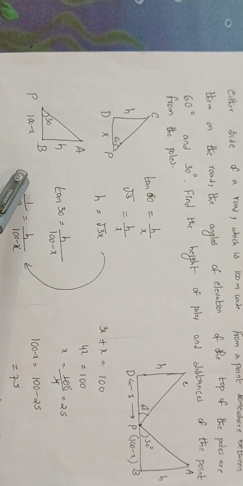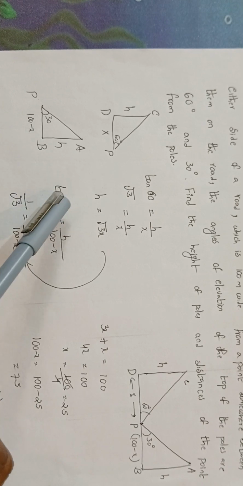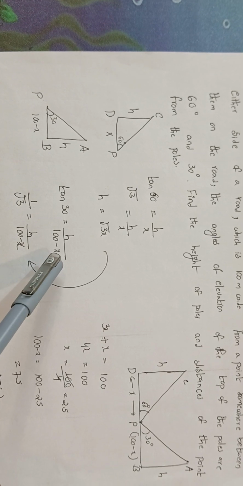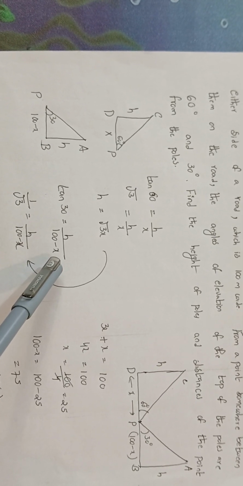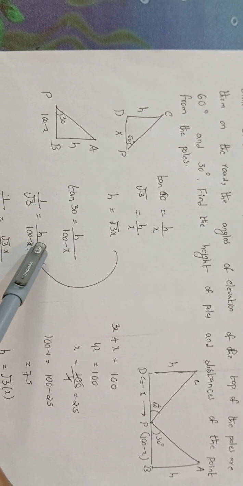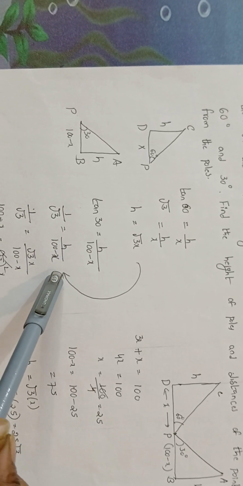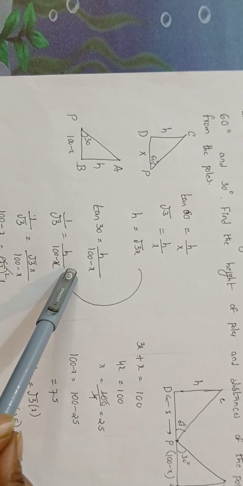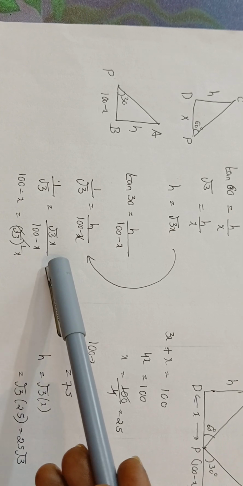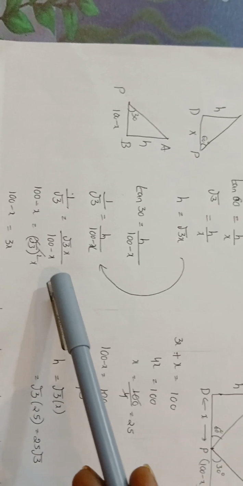In angle PAB, tan 30, theta is 30 degrees, which is equal to h by 100 minus x, opposite side by adjacent side. Tan 30 is 1 by root 3, which is equal to h by 100 minus x. But h is root 3 x. So 1 by root 3 is equal to root 3 x by 100 minus x.